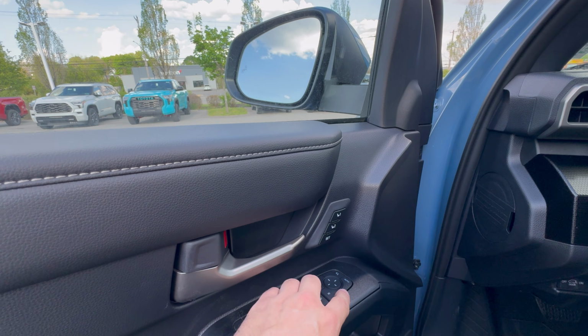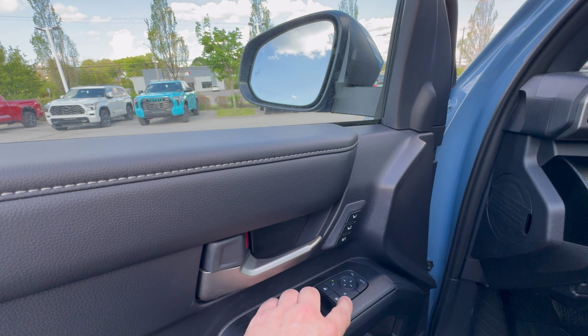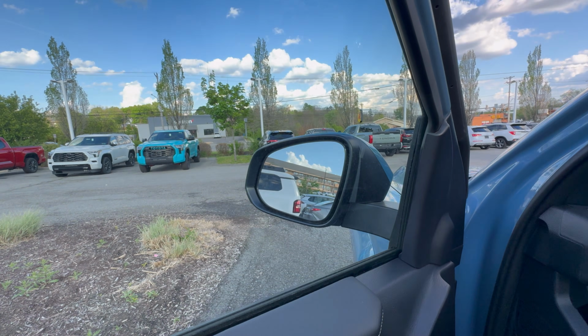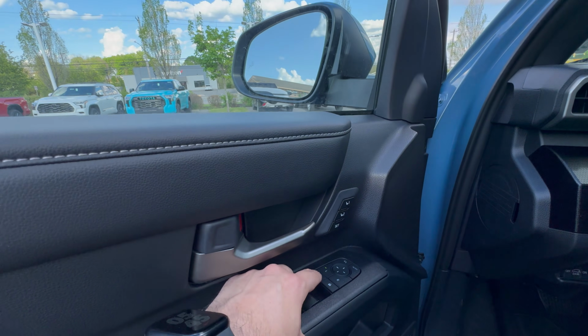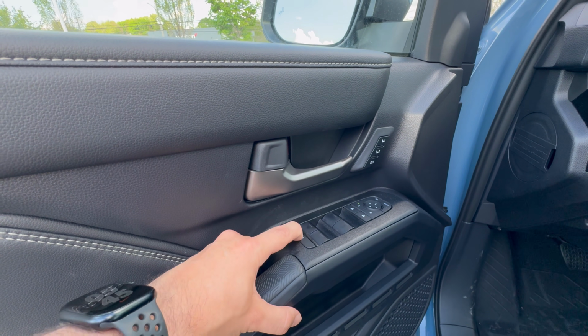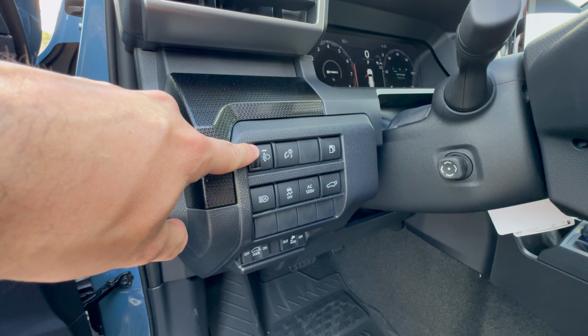And then you have your auto. Right here, you control your left side, and then right here, you can control your right side of the mirrors. So you just push left right here, and you can control the mirror. Then you have your lock and unlock, and then all your windows right here, and then your lock for the child lock window.